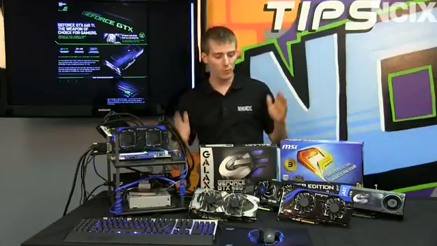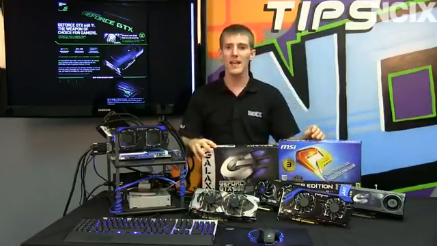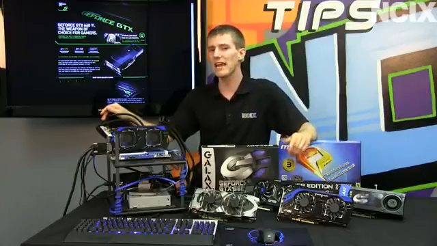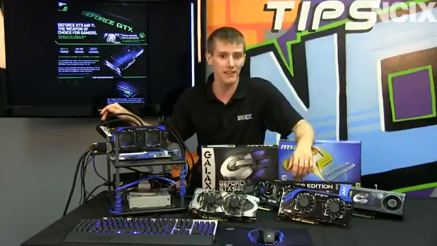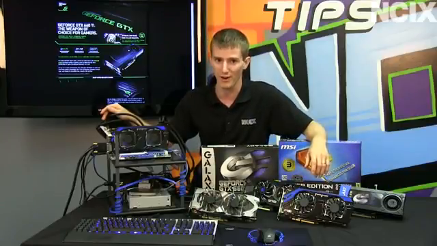In today's episode, we have the all-new GeForce GTX 660 Ti. This is the Kepler architecture at a price point that enthusiast gamers will find a little bit easier to swallow than the previous GTX 670 and 680, but with most of the performance of those previous cards.